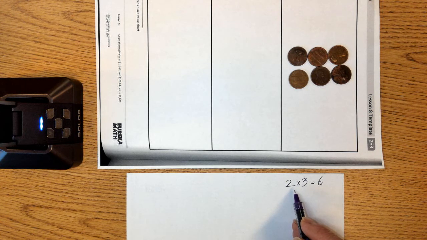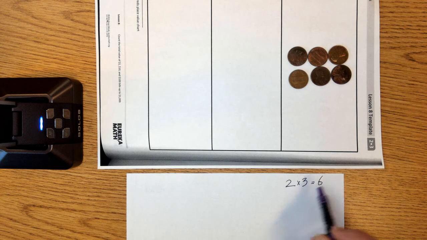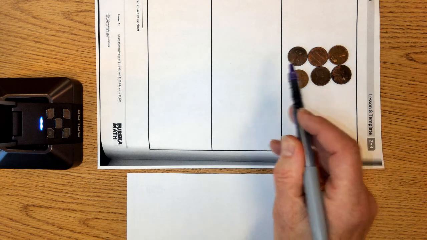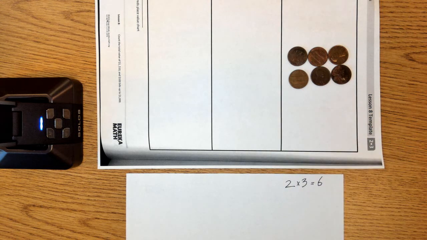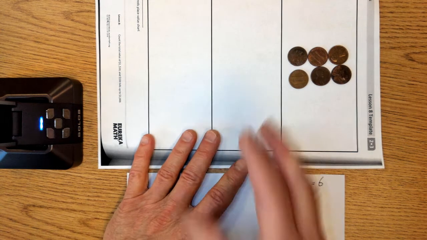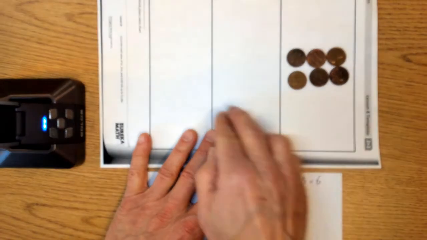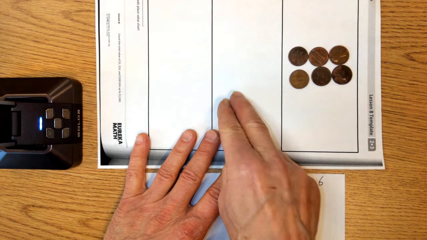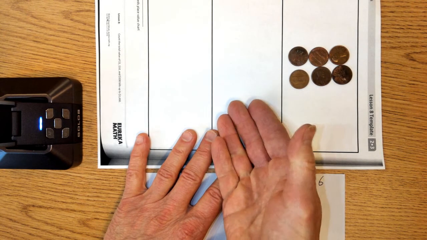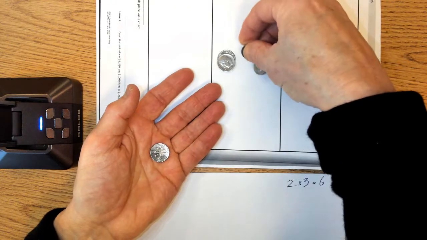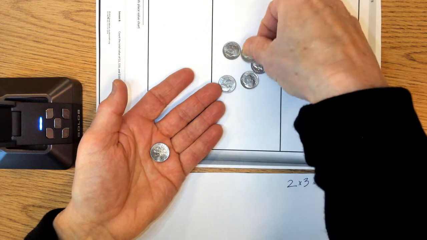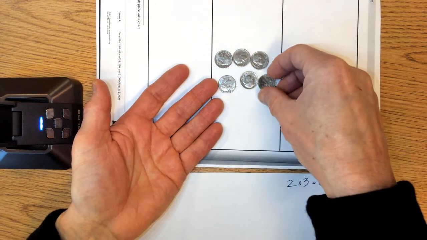Or for that matter, since we're on a roll, we could say 2 threes, right? Because that's a 3, and that's a 3. 2 threes. So, what would happen if this same array were here? Well, we couldn't just put pennies here because pennies are ones. What would we have to put here to show tens? Well, if you're thinking what I'm thinking, we'd have to show tens, right?